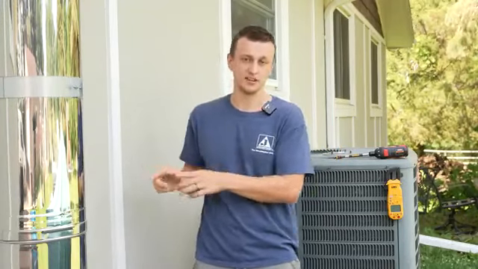Or if you haven't replaced the furnace filter in a long time, try replacing the filter and see if that makes a difference. If you did that and it's still not cooling, there's one easy test that you can do just to confirm that it's not cooling enough, and that is to measure the temperatures in the ductwork by the furnace. So let's go inside and I'll show you real quick what I'm talking about.